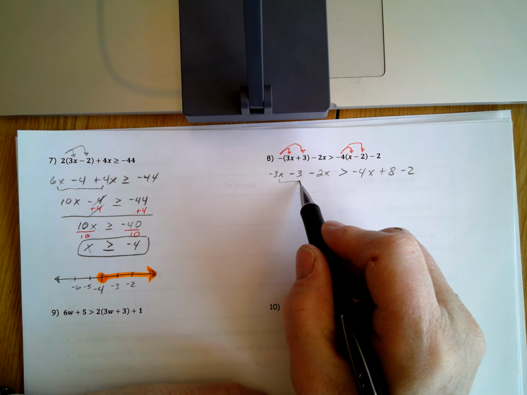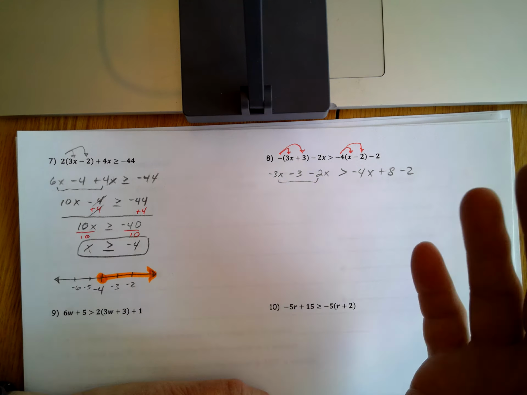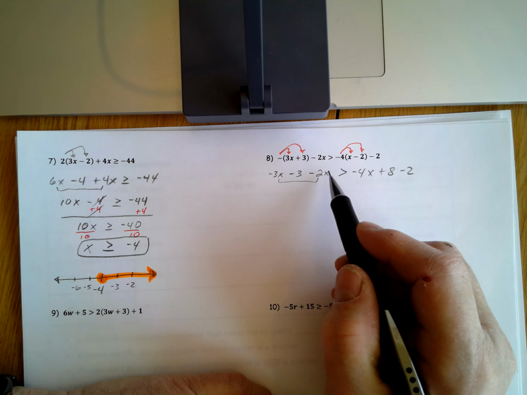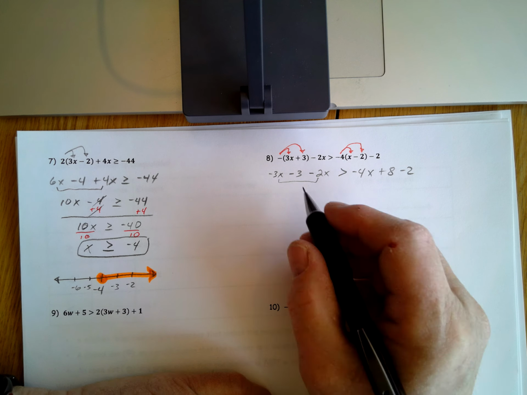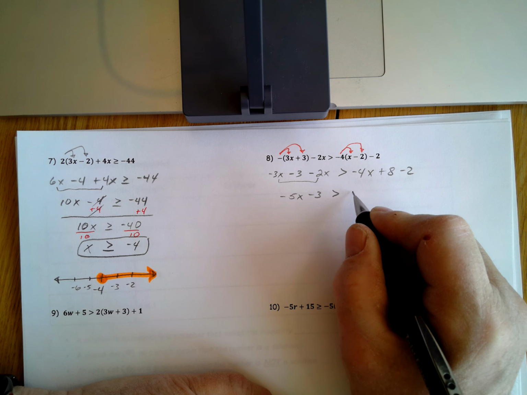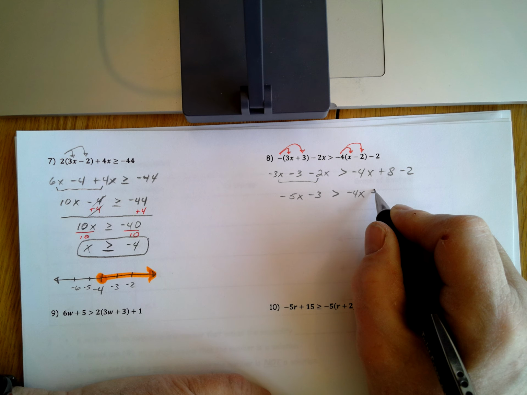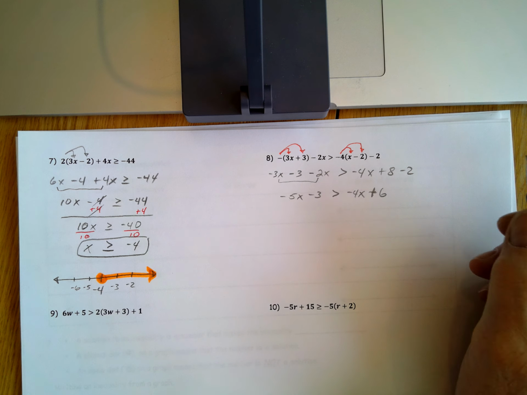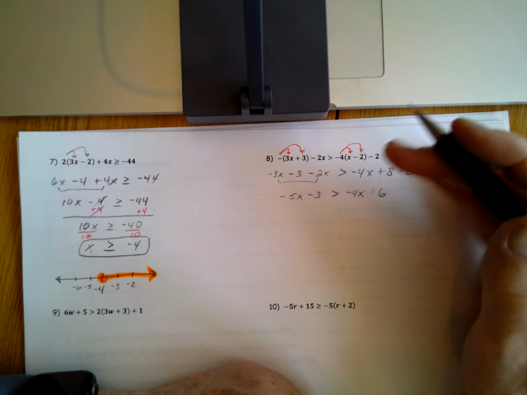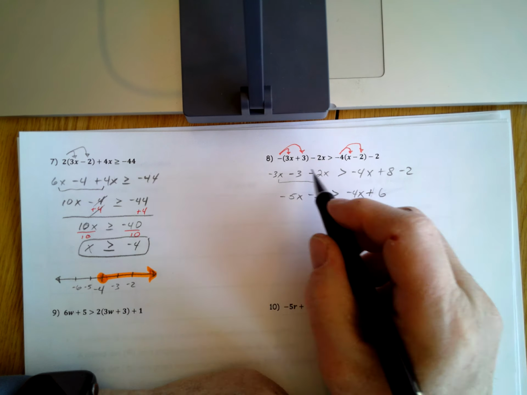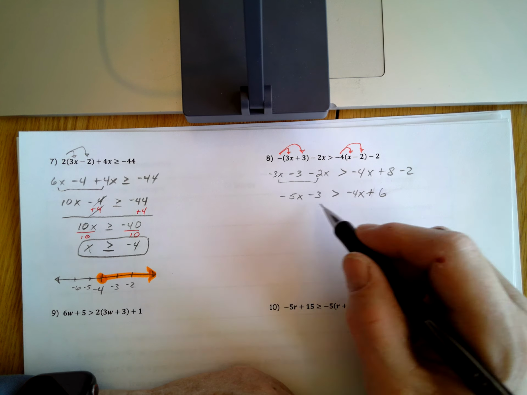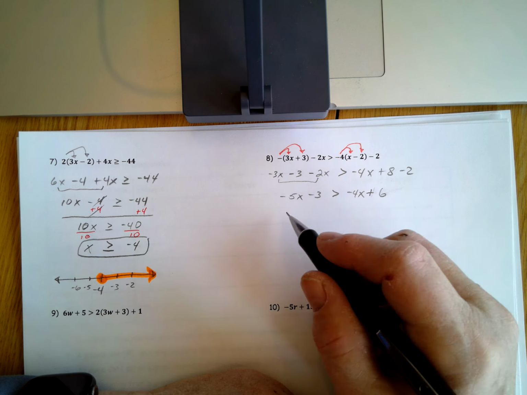Okay, combine them. I'm not saying add, subtract, or add opposites or anything like that. Combine. If you owe me $3 and you borrow $2 more, you owe me $5. Negative 5x minus 3 is greater than negative 4x plus 6. Okay? All right. We're looking pretty good. We're getting down there. So this problem is more complicated because we had to distribute. We had to combine like terms. And we still have variables on both sides of the inequality.